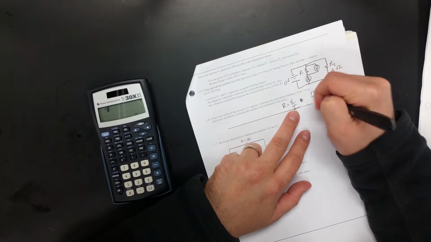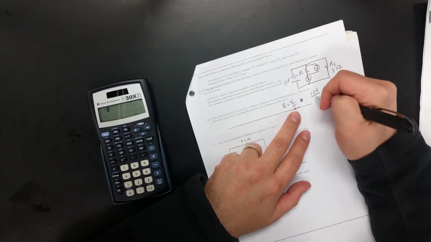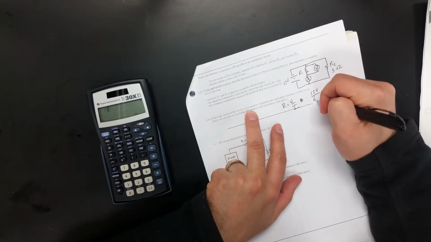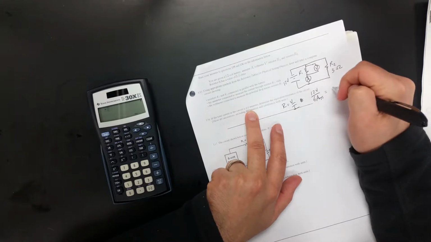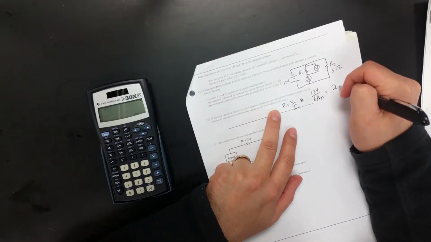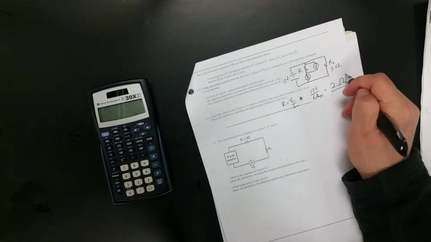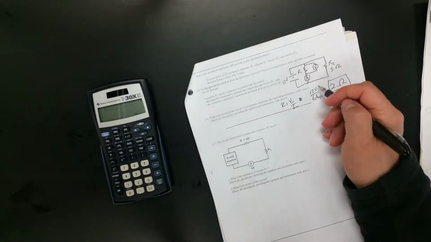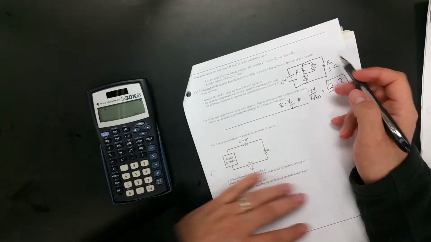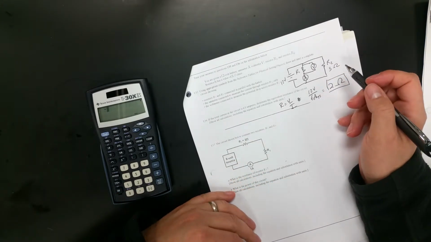So 12 volts over 6 amps. 12 over 6 is 2 ohms. So that's the easy way to do it. It's just R equals V over I. Got a substitution with units for the whole circuit.